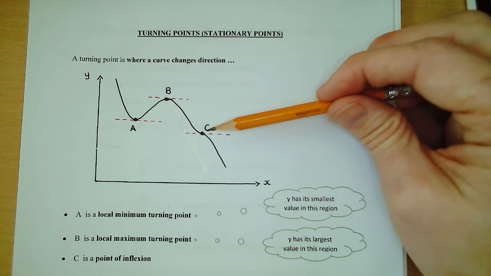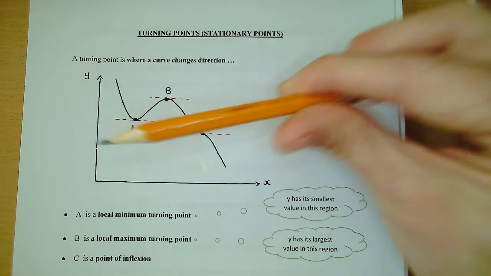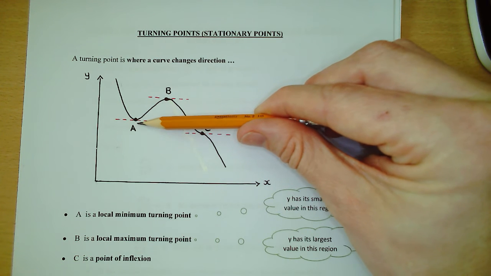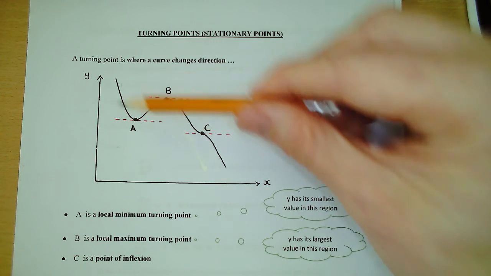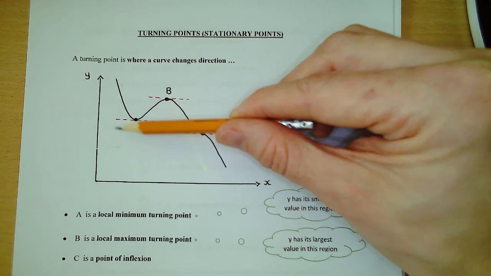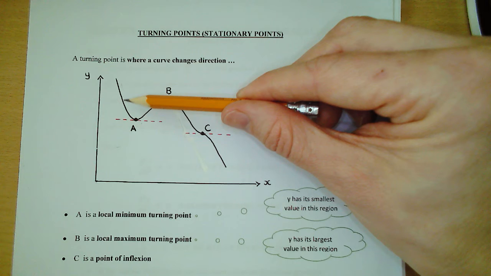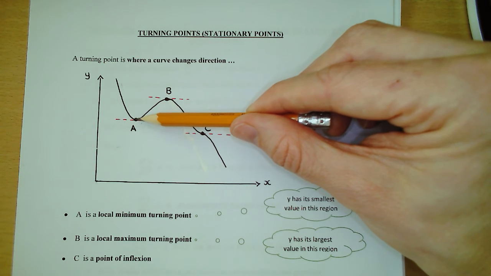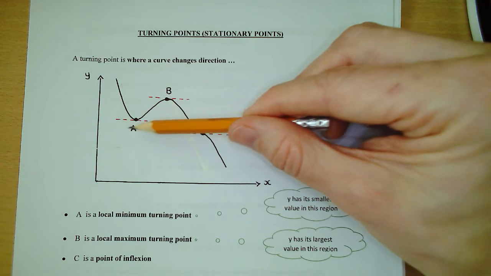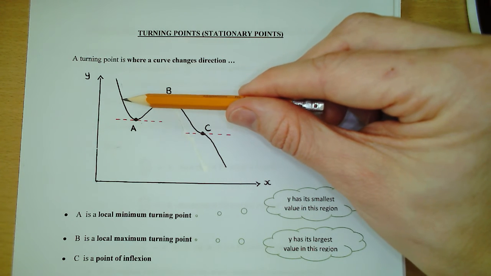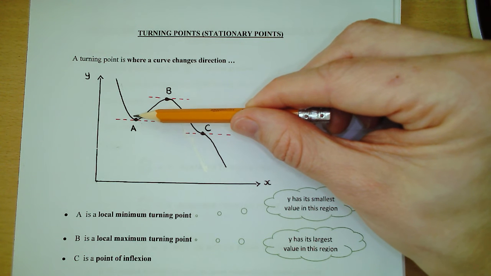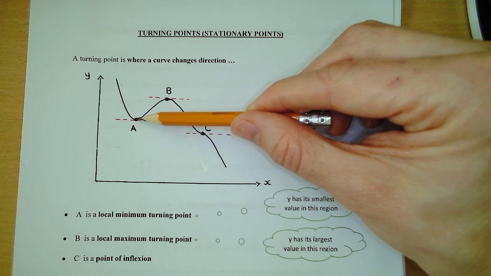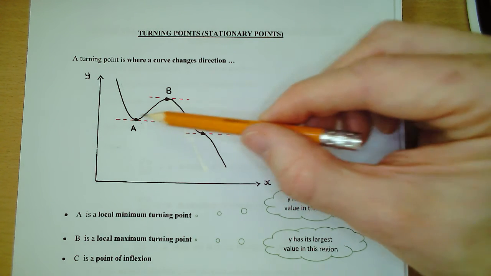Now these 3 turning points have special names. A is called a local minimum turning point, and that is because in the region around A, the value of y on the curve has its smallest value. So if you're just looking at the region around A and nowhere else, A is a minimum turning point because y has its smallest value at A in that region.